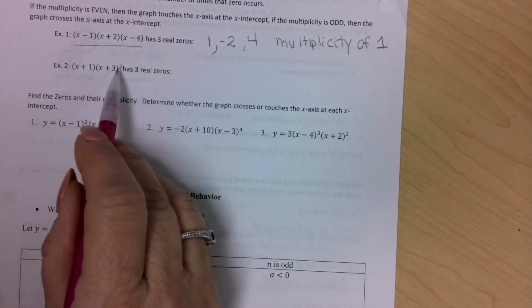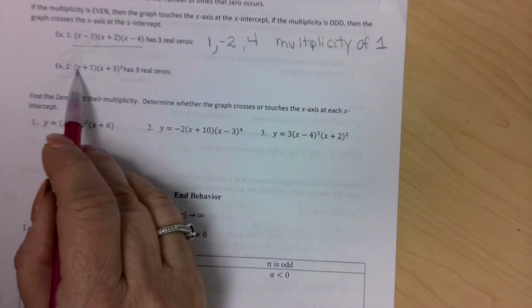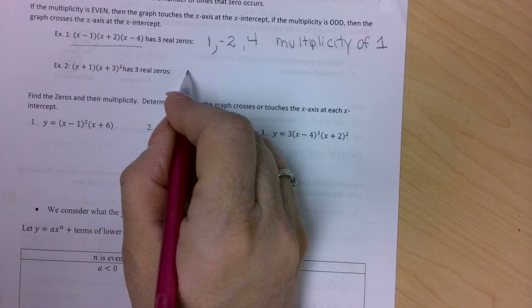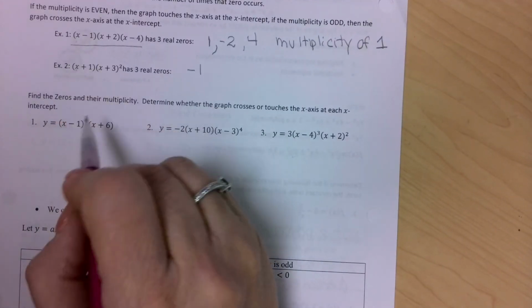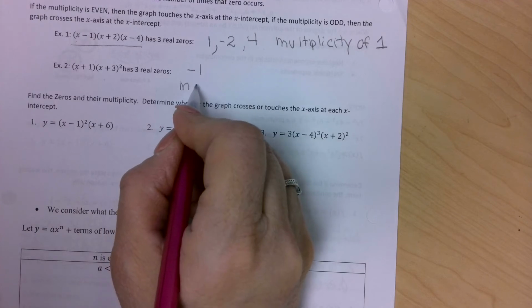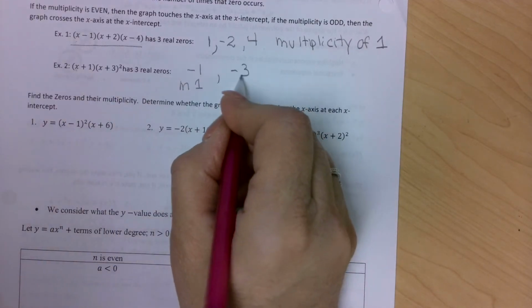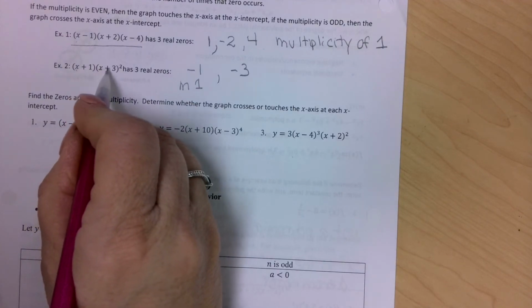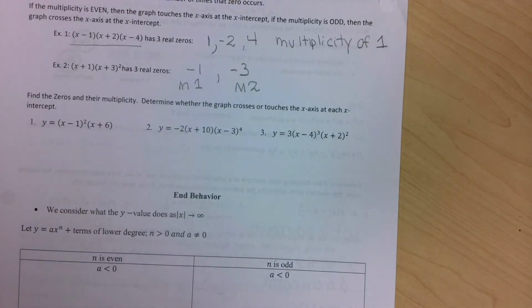It has x squared, so 2 zeros, and a third zero here. So it has 3 real zeros. One of them is at -1. Since it doesn't have an exponent, it has a multiplicity of 1, so I'm going to say m equals 1. And another zero is -3, because if I plug -3 in here, that's going to give me 0, and it has a multiplicity of 2.